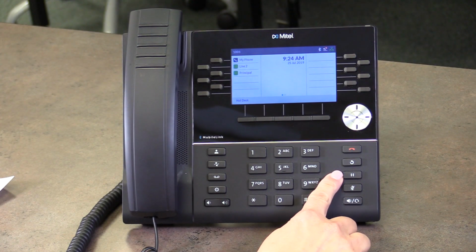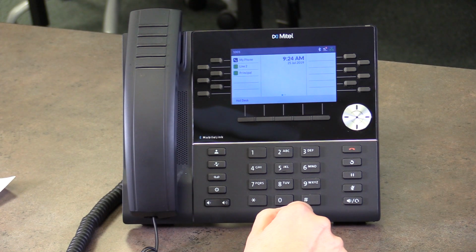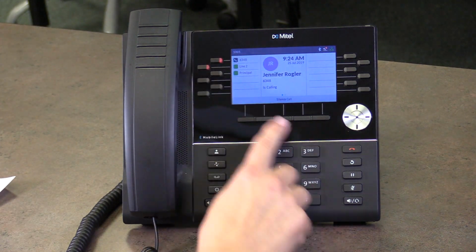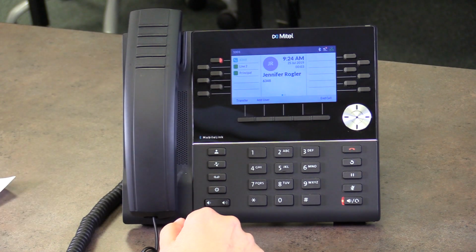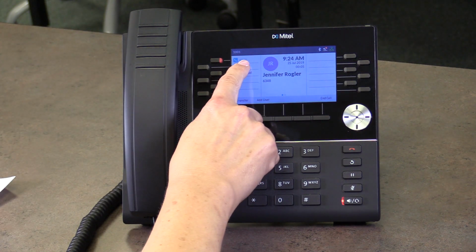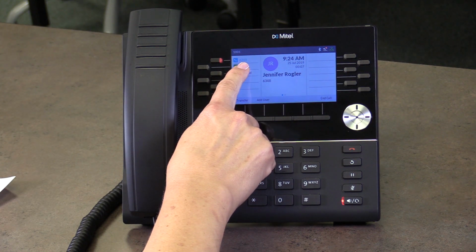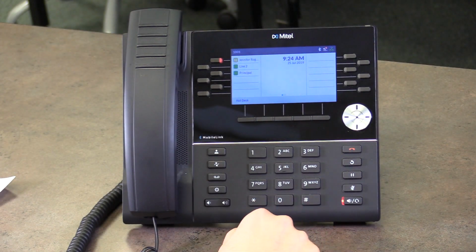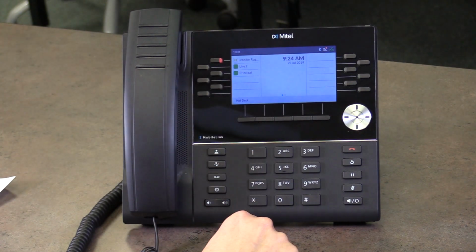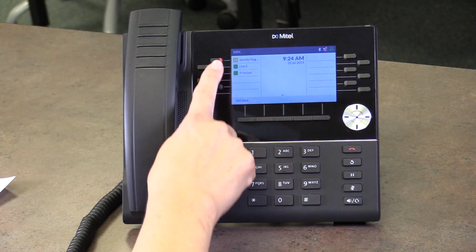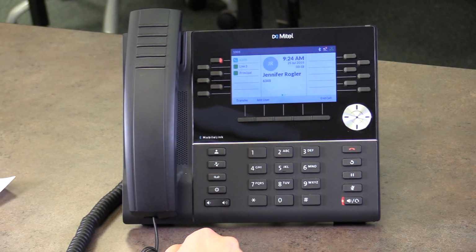Above that is the pause symbol, which is your hold key. If you have a call and you want to place it on hold, it has a blue phone icon when I'm on the call. I hit the pause key or the hold key, and now I get that pause symbol at the top of my phone. When I want to go back to the caller, I can select that line and be reconnected.